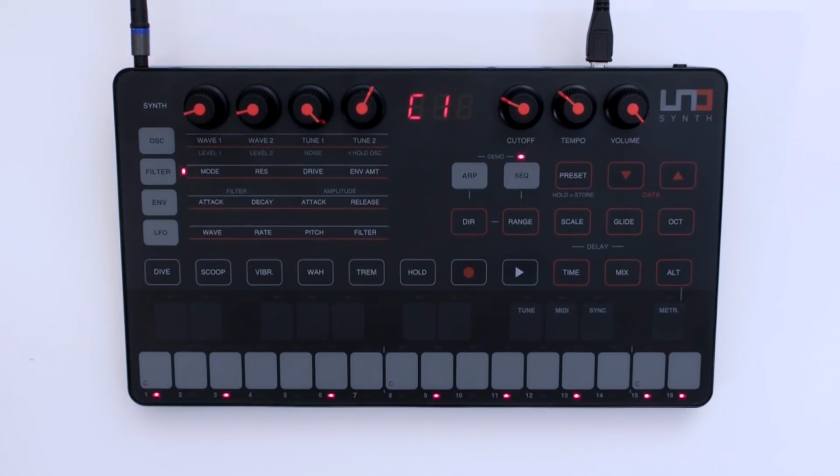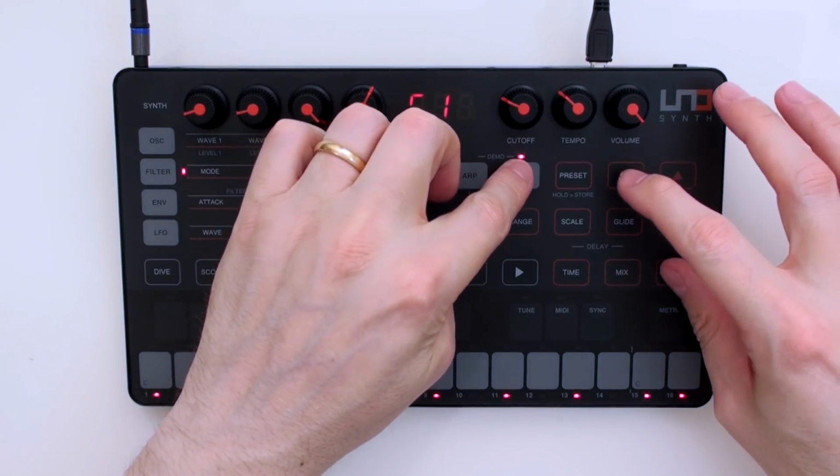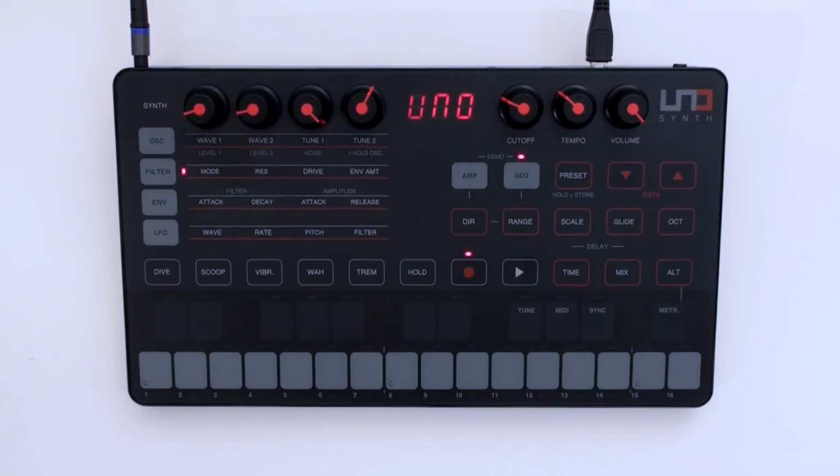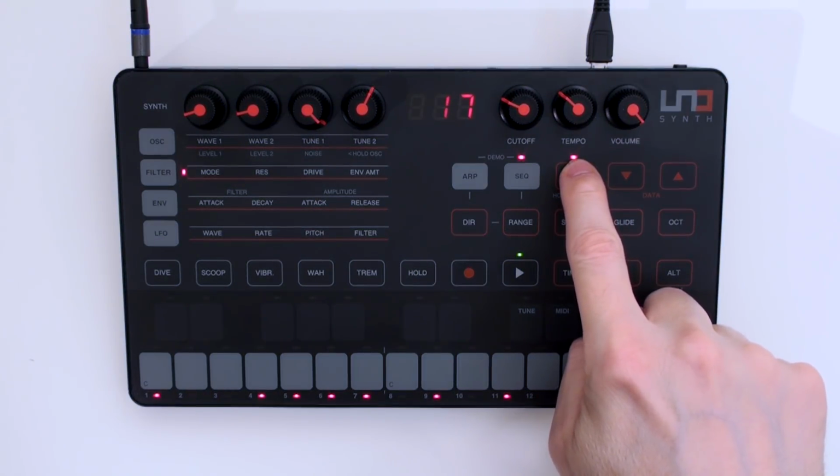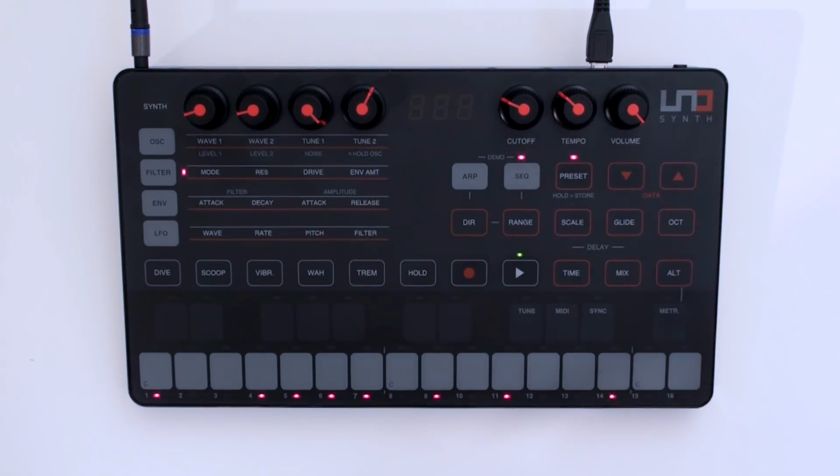To delete an entire sequence, all notes and parameters, hold the Alt and Sequence buttons and then press the down arrow. To save your sequence, hold the Preset button, select the desired location, then touch the Preset button again to store it.